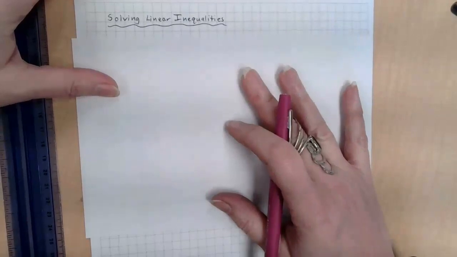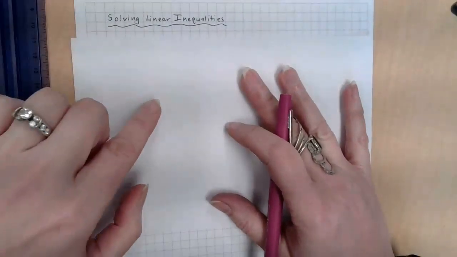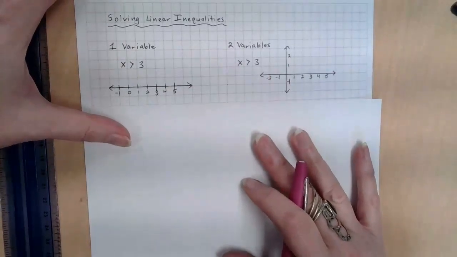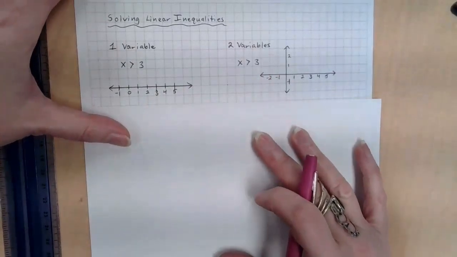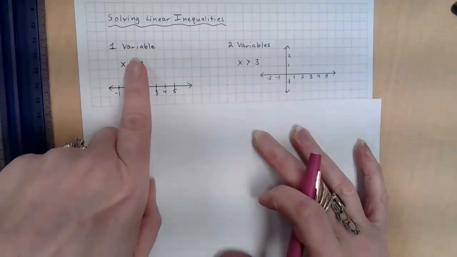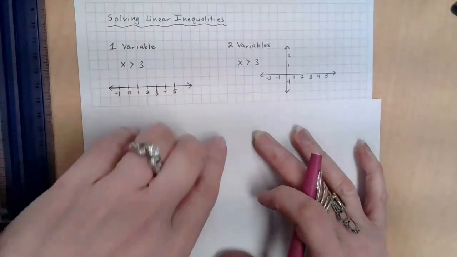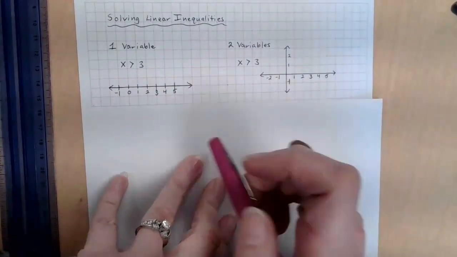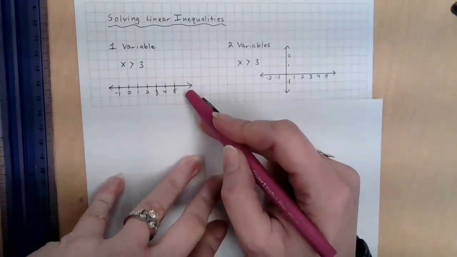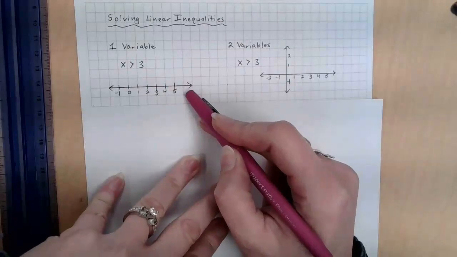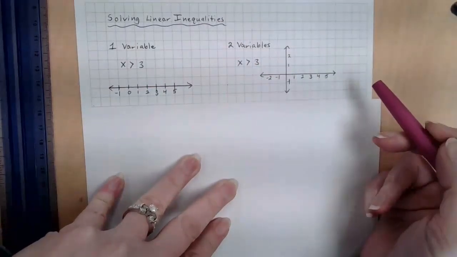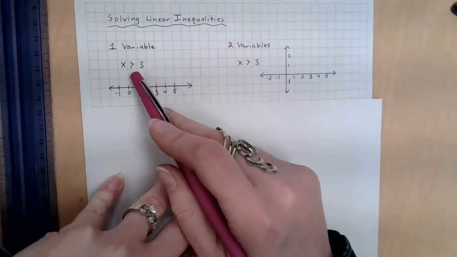All right, solving linear inequalities, and really this comes in two forms. So I'm going to show you both side by side so that we have a delightful comparison between these two. We can solve linear inequalities with one variable or with two variables, and we're going to do both and see what the difference is. If I have one variable, you notice that I have one number line. That is on purpose, because with two variables, I have two number lines. I've got my x and my y. I have a coordinate plane. Otherwise, the problems look the same.